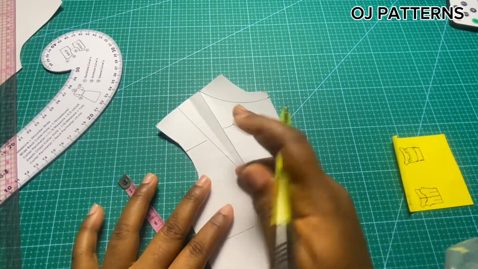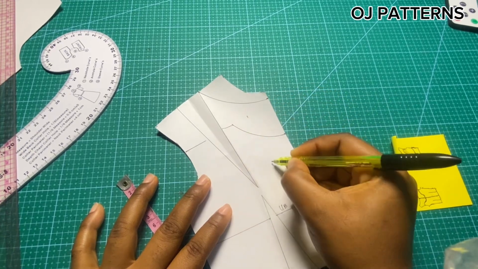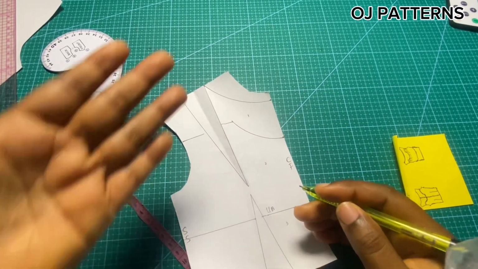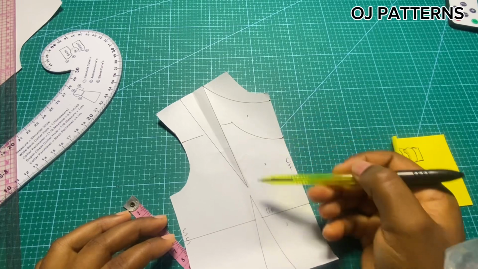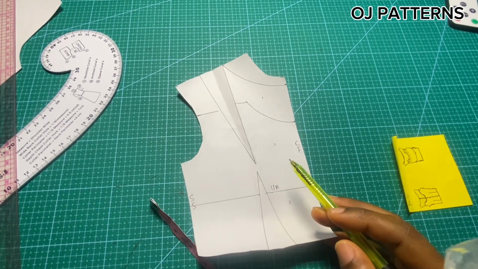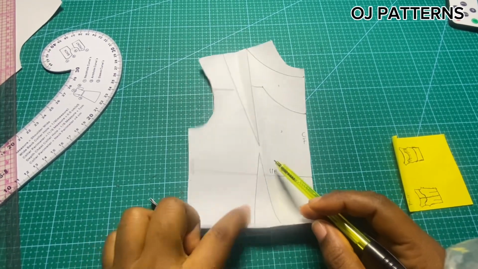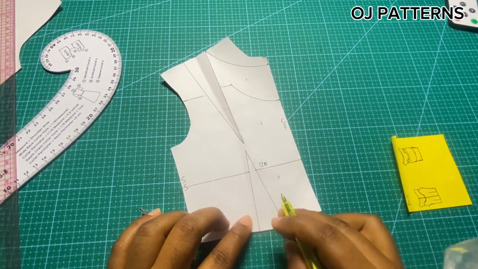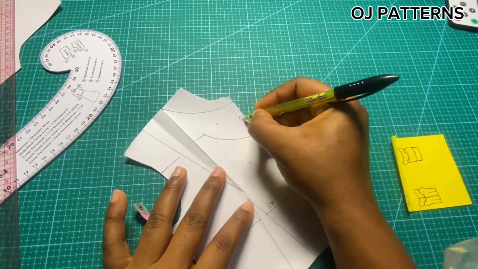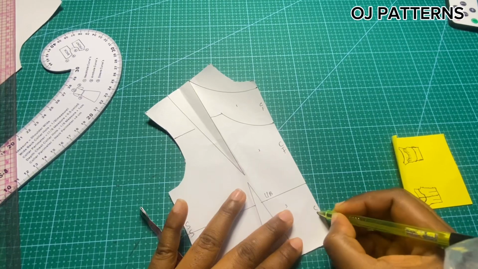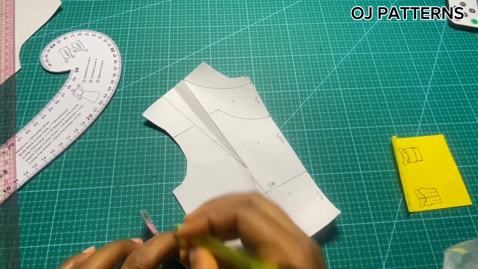We can also decide to number our pattern, so this will be 1, 2, and 3, so that we know from the top it's going. This is our yoke, this is our mid center front, and this is the bottom half of the center front. Also label this as your CF, because by the time we cut out, we'll be able to tell.